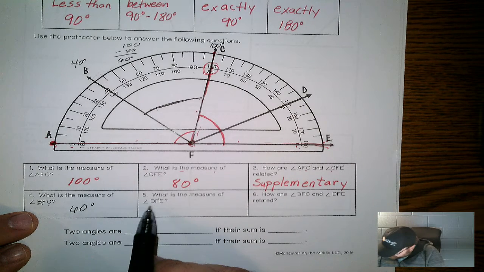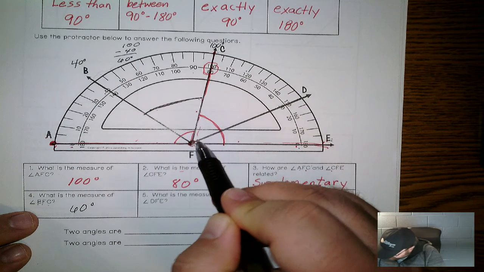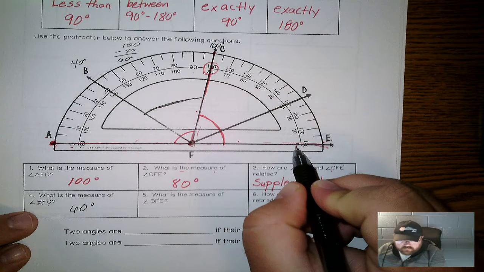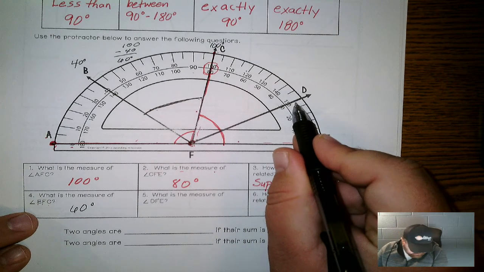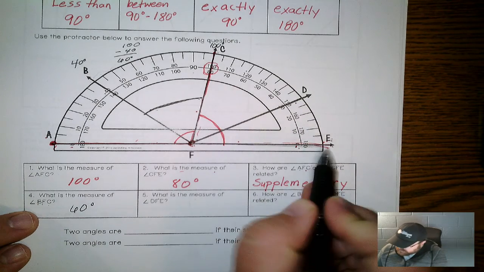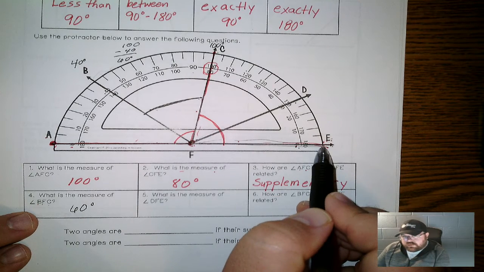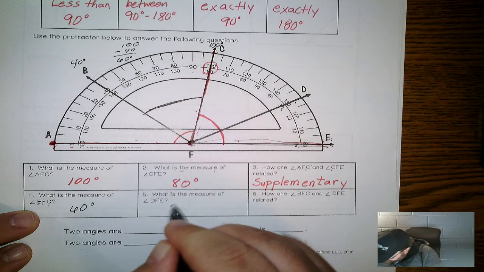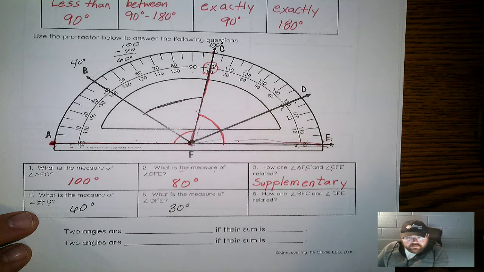What is the measure of DFE? E does start at 0 degrees, so I'm going to move up to ray D. I would simply ask myself, is this angle more than or less than 90 degrees? Hopefully you would tell me less than. And then I would choose the 30 degree.